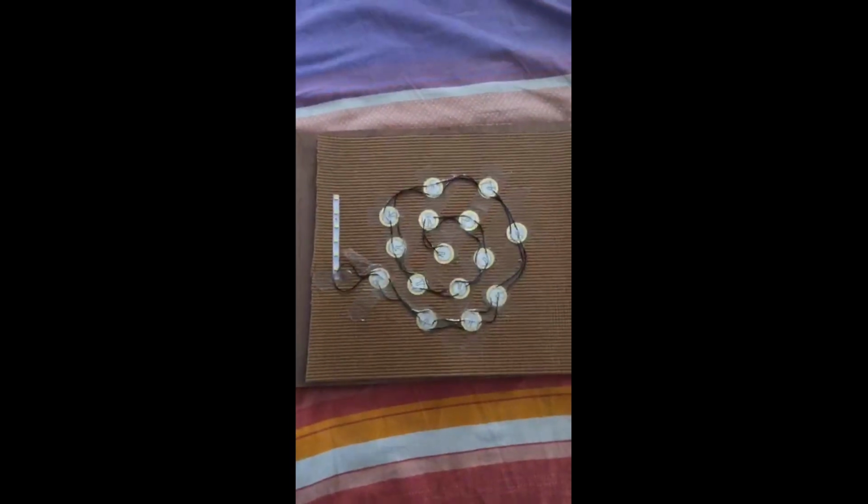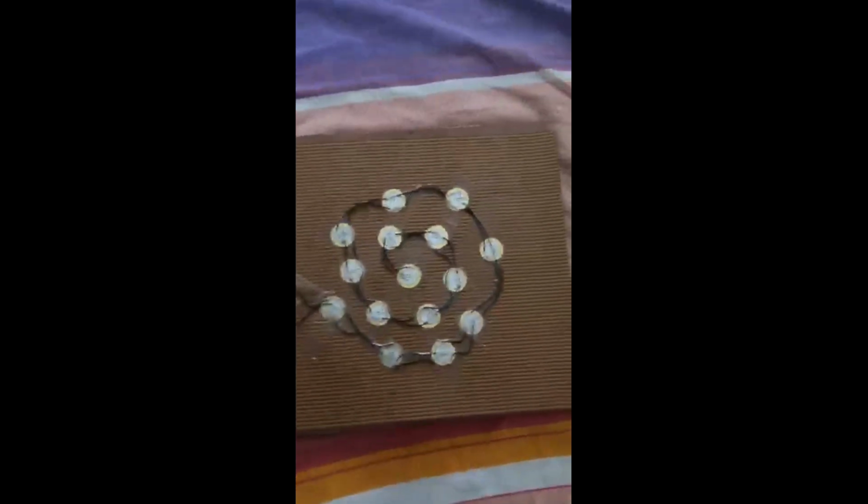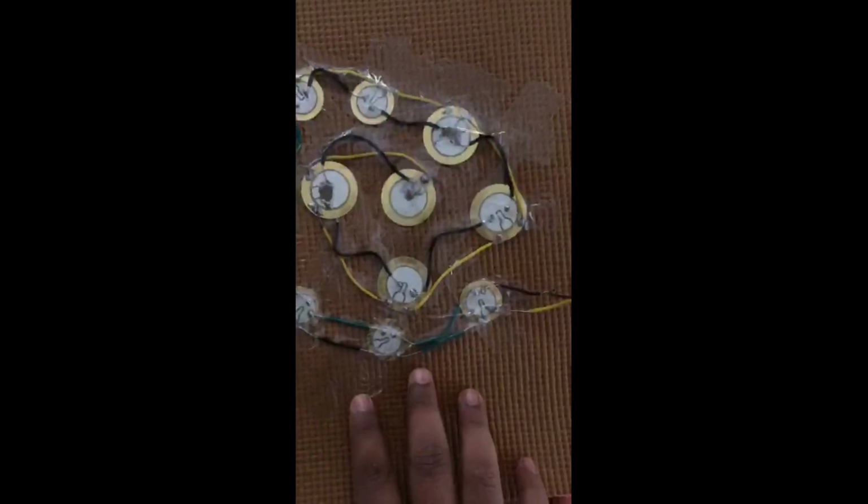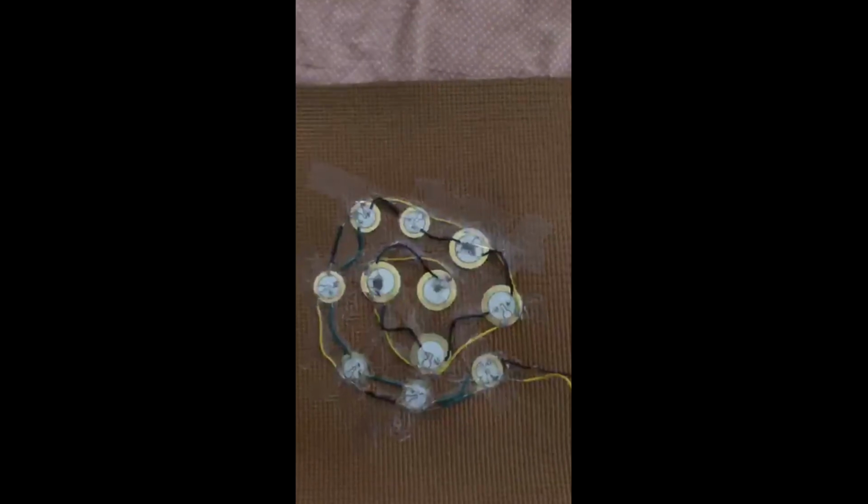Mechanical stress, which is converted into electrical stress in AC form. So to store this energy, we need a circuit which can convert AC current into DC current. So here is a prototype of the circuit. These are piezoelectric plates, same as these, connected in series. When applied with pressure, they will produce AC voltage of varying voltages.